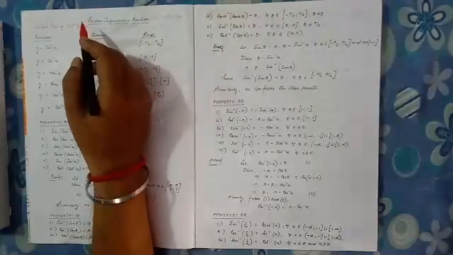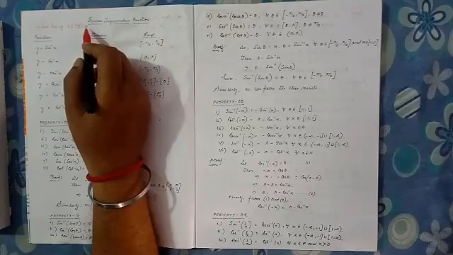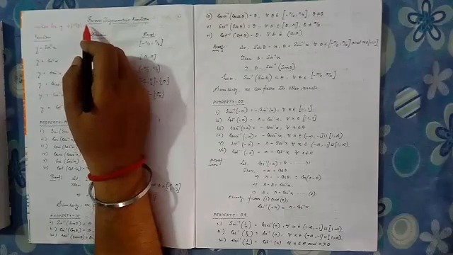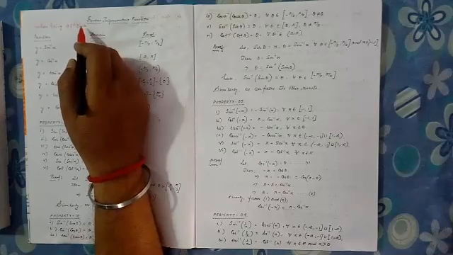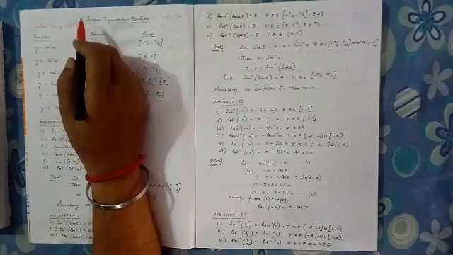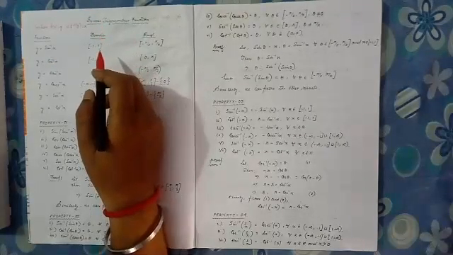Conversely, if x is equal to f inverse y, then we have y is equal to f of x.